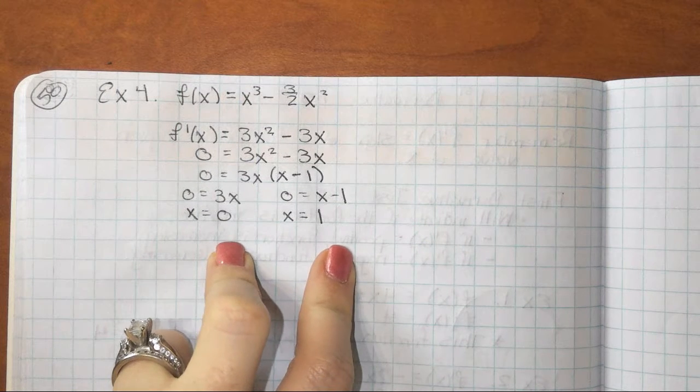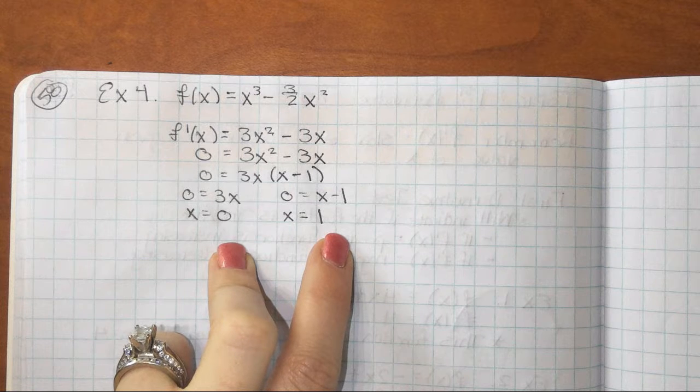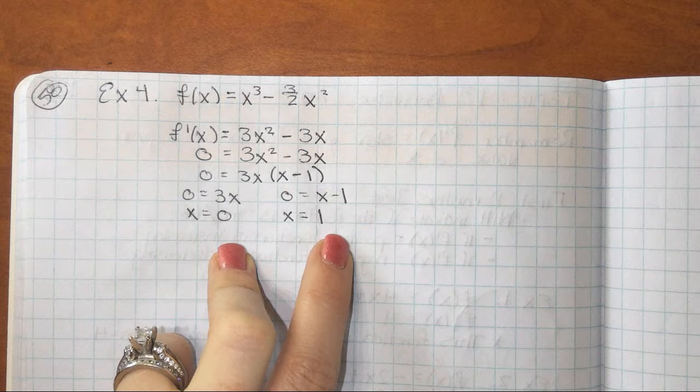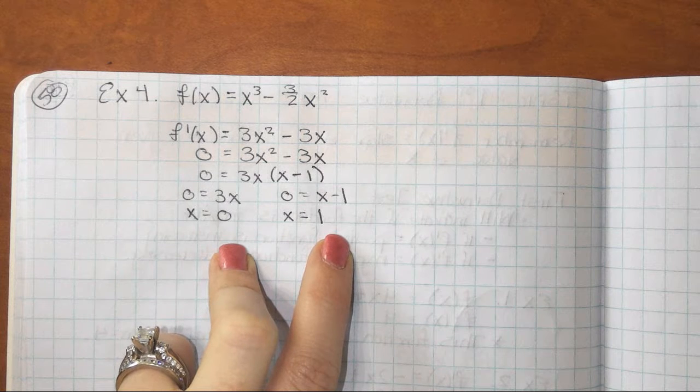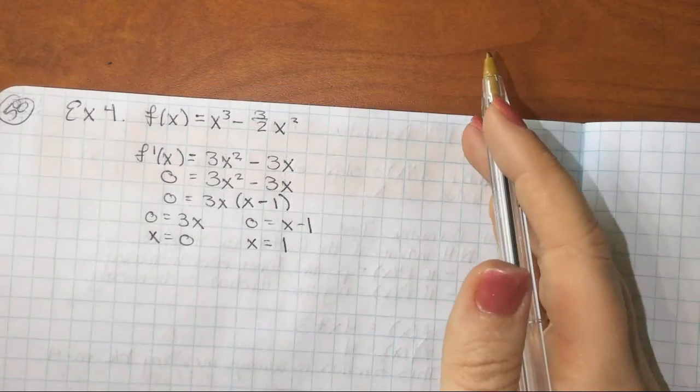Now guys, just remember, when you do these, these are possible minimums and maximums. It doesn't mean they're going to be minimums or maximums. We have to go and do that chart to test to see if the signs are switching. If they switch, it's a min or a max. If they don't, it's something else. Okay? All right. So I'm just going to go ahead and do my chart.